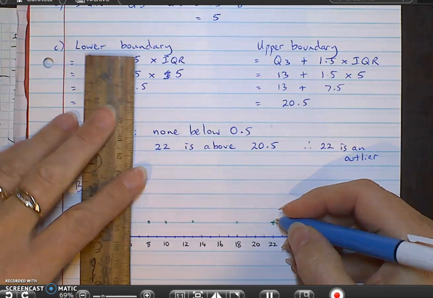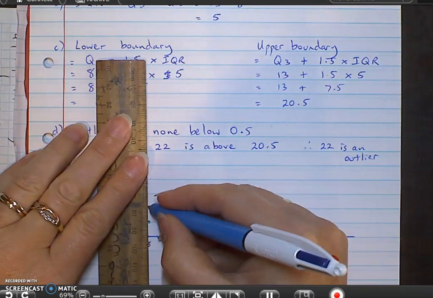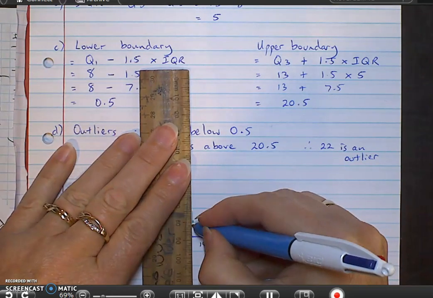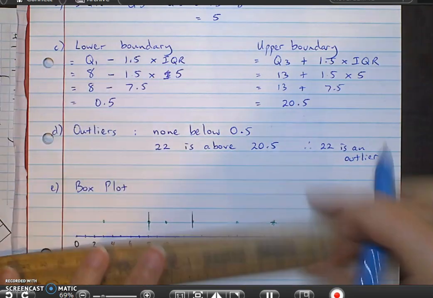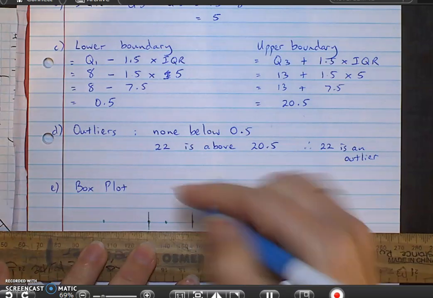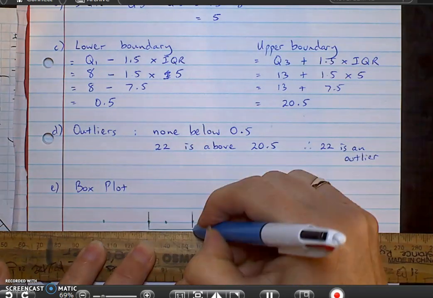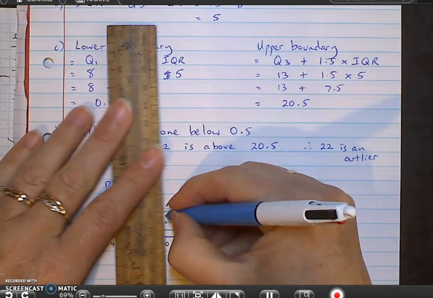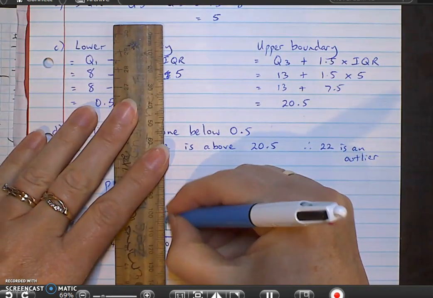So the box is Q1 to Q3. So we draw this as a box. The median is in the middle, so that's a line.